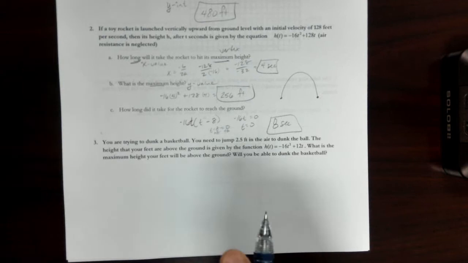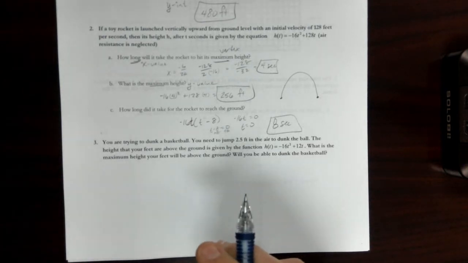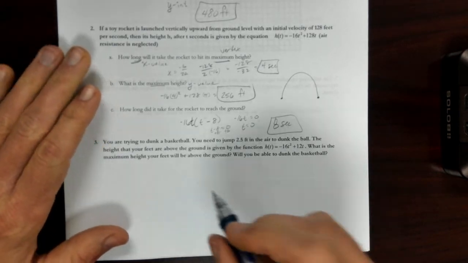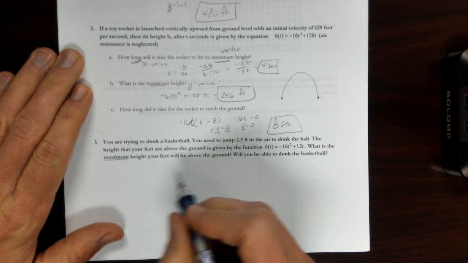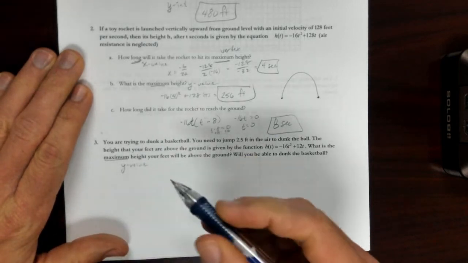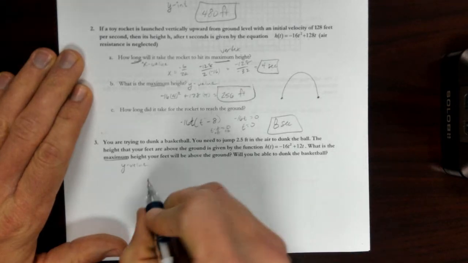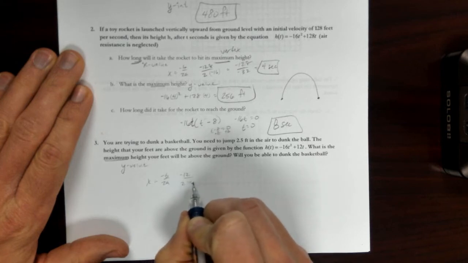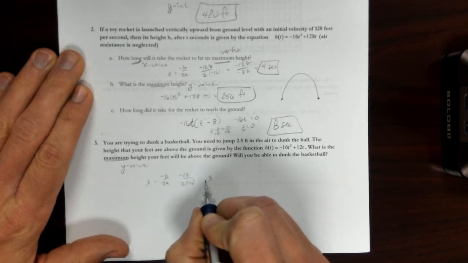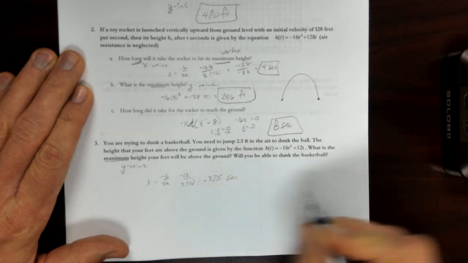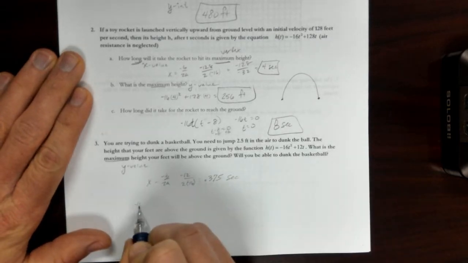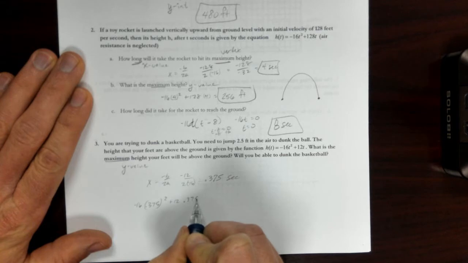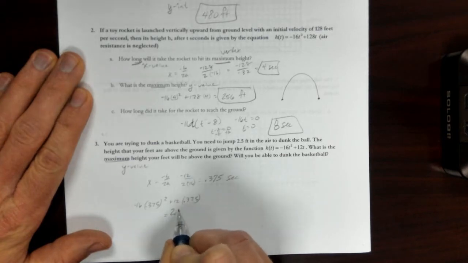Number 3, it says you're trying to dunk a basketball. You need to jump 2.5 feet in the air. What's the maximum height your feet will be above the ground? So we want the y value of my vertex. Let's find the x value of my vertex. x equals negative b over 2a. So we've got the opposite of 12 over 2 times negative 16. That's going to give me 0.375 seconds. Now we want the y value of my vertex, so we take that and plug it in. Negative 16 times 0.375 squared plus 12 times 0.375. And we get 2.25 feet.